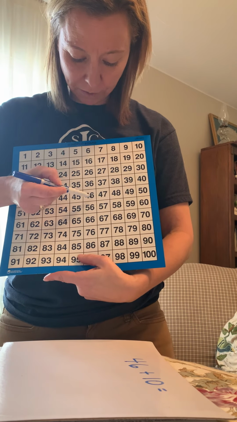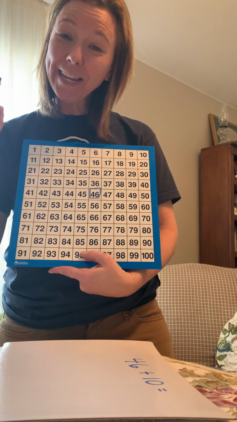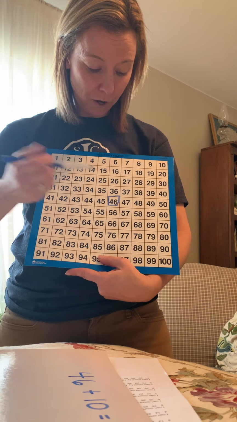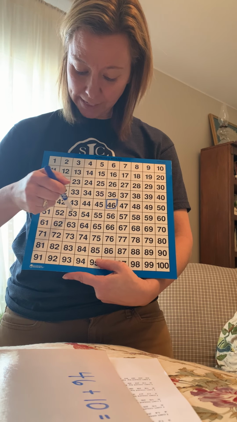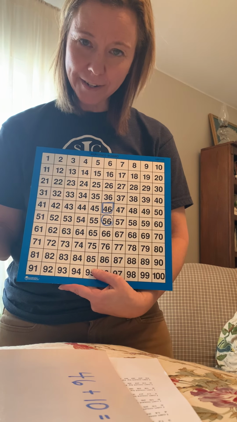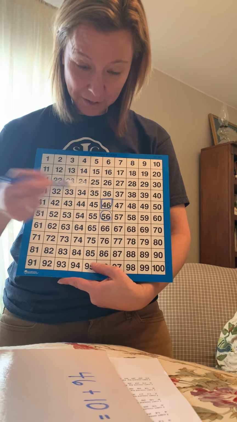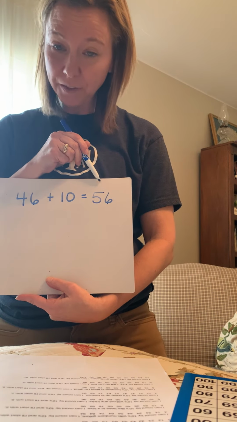Let's find 46. Here it is. All right, now I'm going to count 10 squares because remember, we're saying plus 10. So 1, 2, 3, 4, 5, 6, 7, 8, 9, 10. Where did I land? Right below it. So 46 plus 10 is 56. I'm going to write that down here. 56. Okay? So 46 plus 10 is 56.